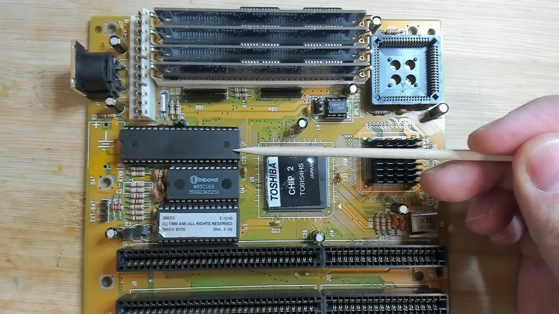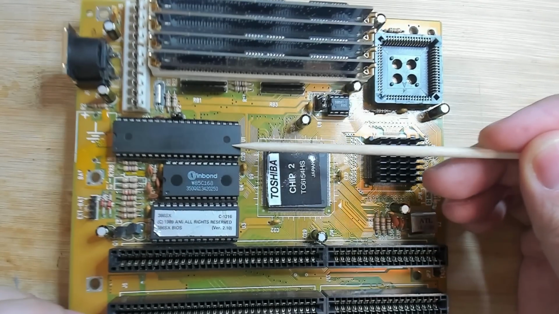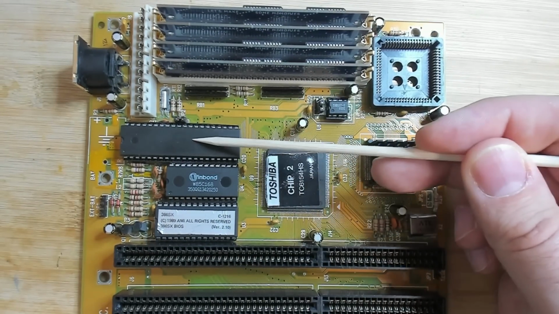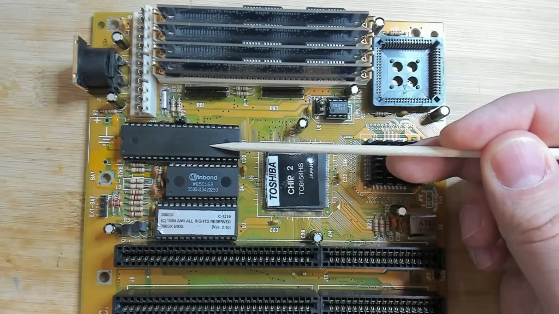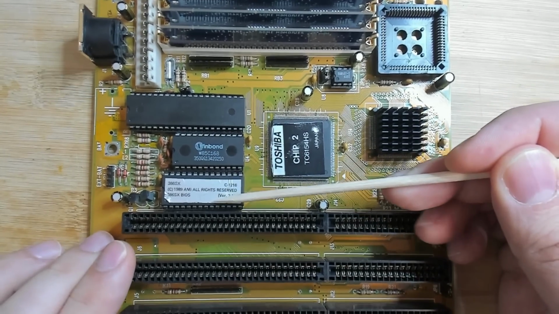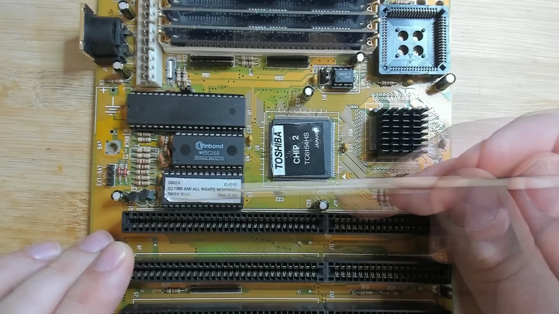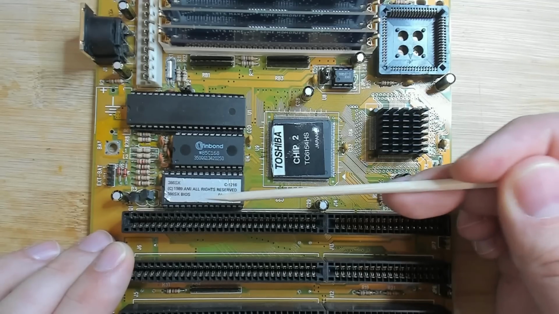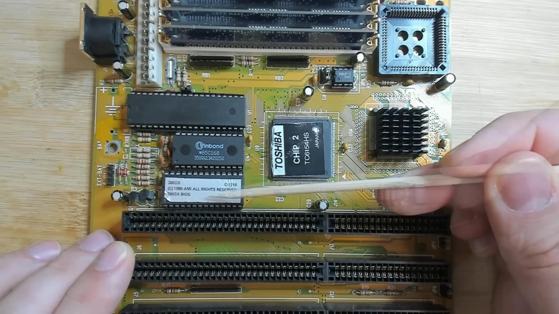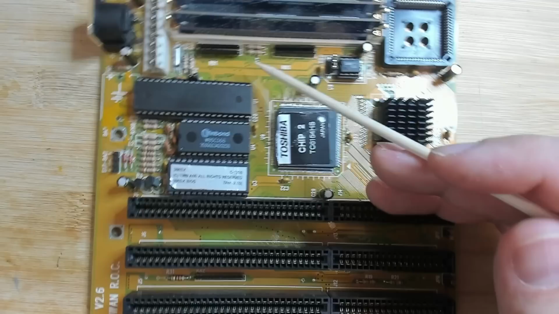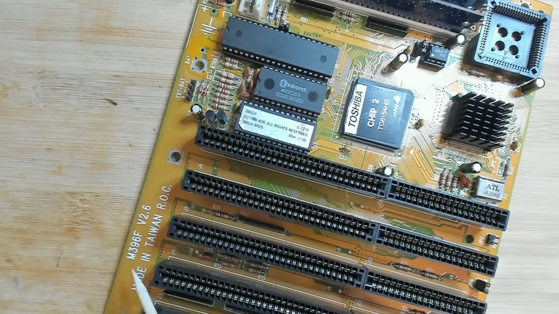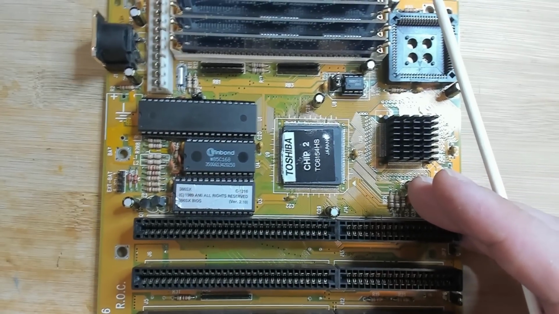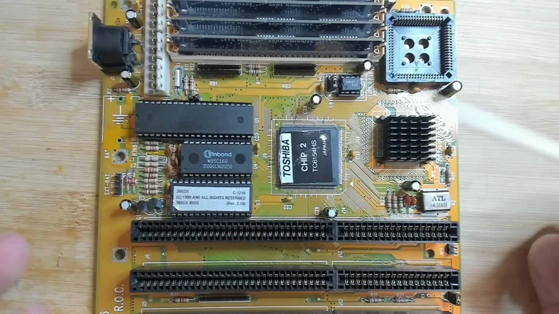So we have here a keyboard controller which surprisingly doesn't have any markings. This chip is completely blank. I have absolutely no idea what type of keyboard controller this is. Then we have the BIOS chip here. Unfortunately, I removed the sticker here because I wanted to see what markings this chip has. I wanted to make a backup, but it just has basically the model number of the board printed on it. I think this is something very common to PC Chips boards, if I'm not mistaken. So yeah, it's very difficult to figure out what is going on.